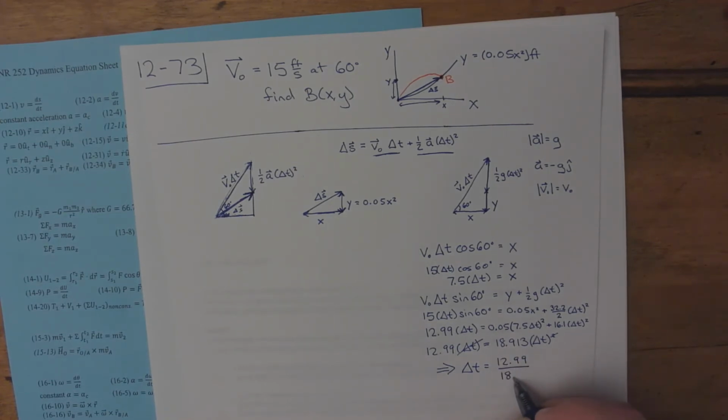12.99 divided by 18.913, which gives me 0.6869 seconds. I could round that to 3 significant figures if time was the only thing I was looking for. I could probably round it to at least 3 significant figures anyways. But because I'm going to be using this problem later on in the calculations, I just want to leave it with 4 significant figures for now to avoid any rounding errors.